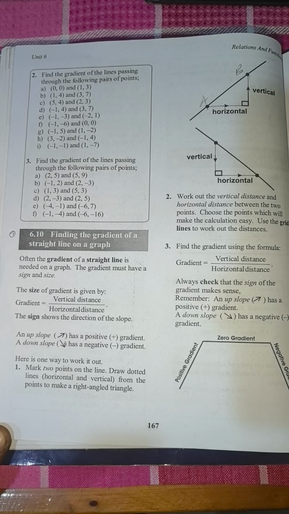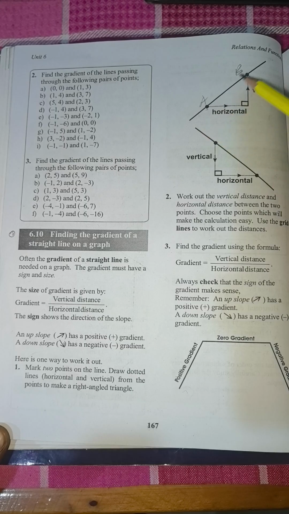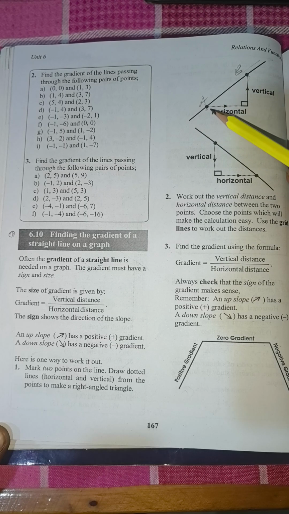When you draw that, we can get a basic, special property in math called the right angled triangle. So when we have this straight line, if you want to check, you can do this. These are the dashes that we were talking about.